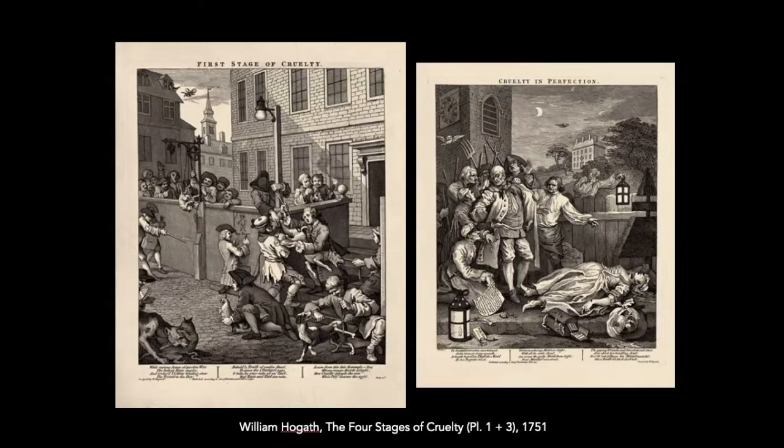And in Kant's words, quote, "For he who is cruel to animals becomes hard also in his dealings with men." And so here in these two plates, these are two of the four plates from Hogarth's series. The first stage of cruelty depicts a street scene in which various animals are being tormented and tortured by young boys of London. And then one of the later plates, plate 3, known as Cruelty in Perfection, culminates with the murder of a young woman by one of the boys featured in the previous plates.